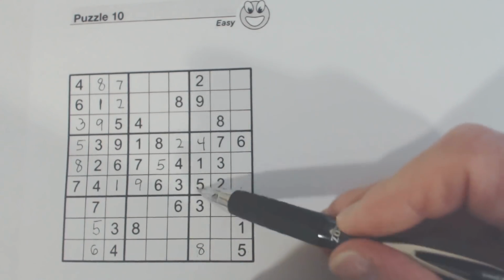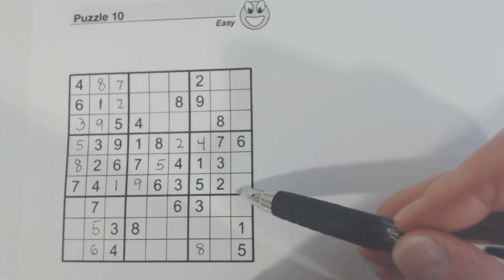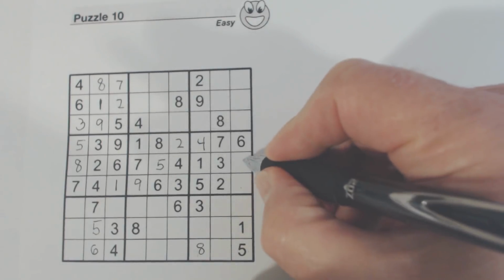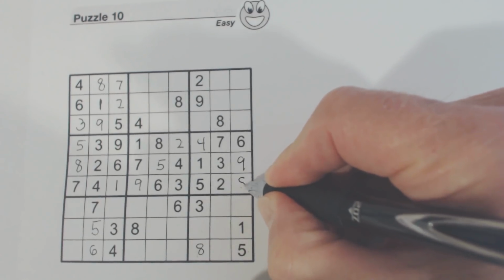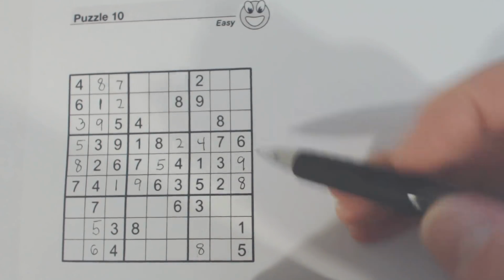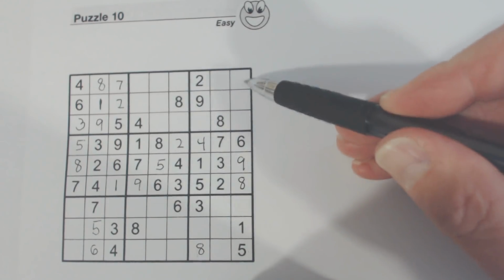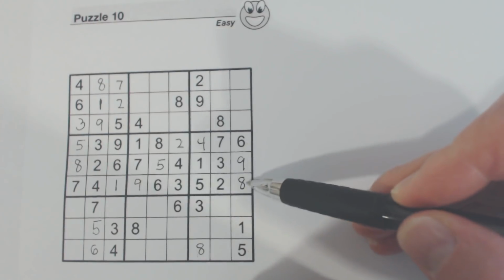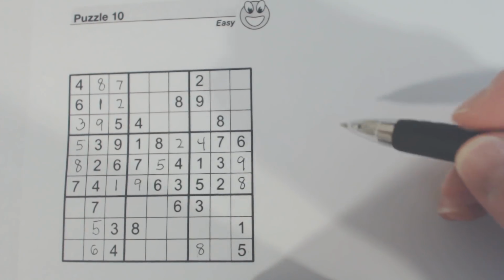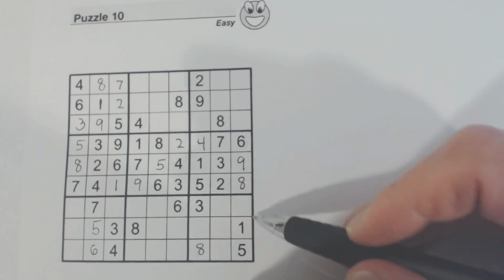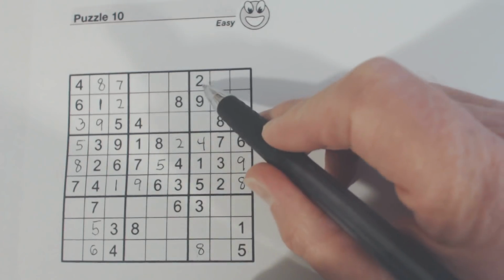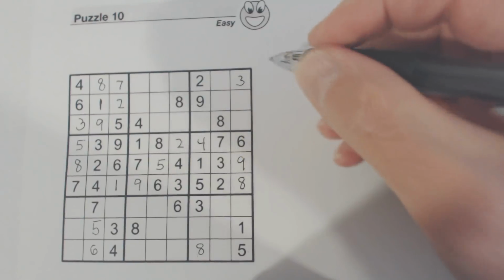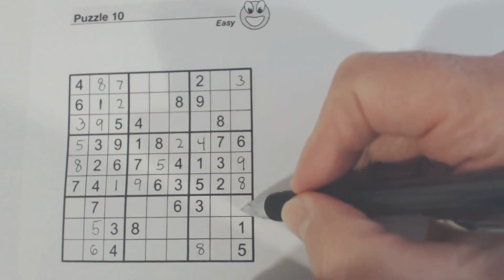1, 2, 3, 4, 5, 6, 7. So we're missing 8 and 9. There's a 9, there's an 8, so we know that's 9 and 8. Okay, let's look at this column right here. 1, 2, 3, 4, 7. 2, 3, 4, and 7 are missing. So we need 3 of those 4 numbers, and right here we have a 2, 4, and 7, so that's a 3. Okay, now we need 2 of the 3 numbers.